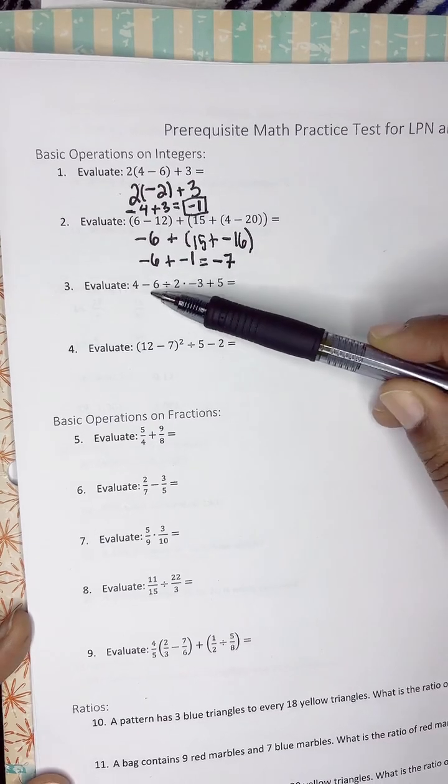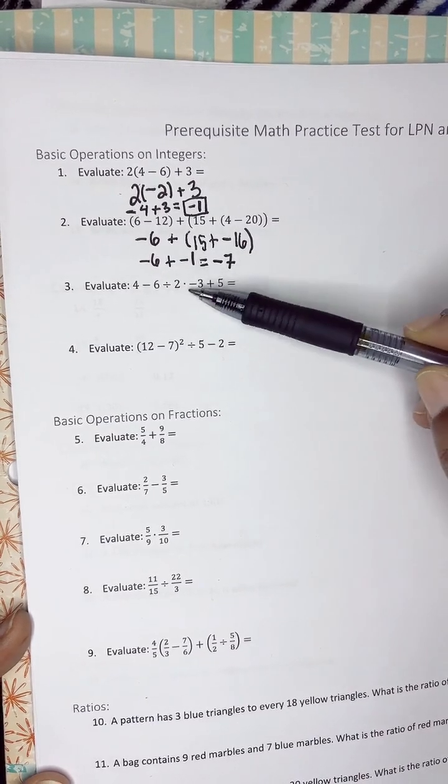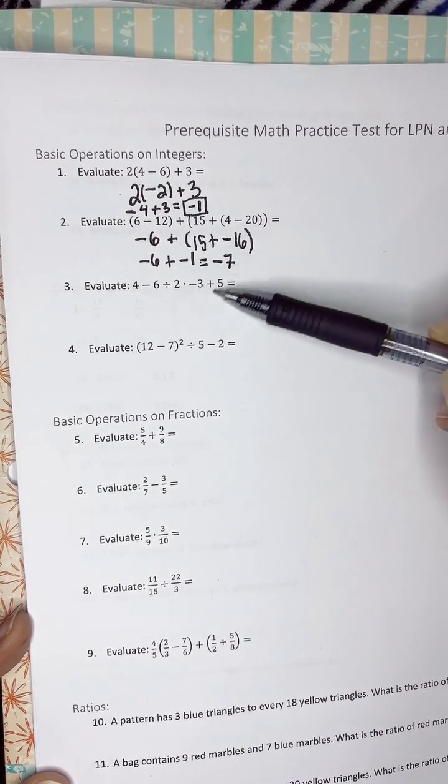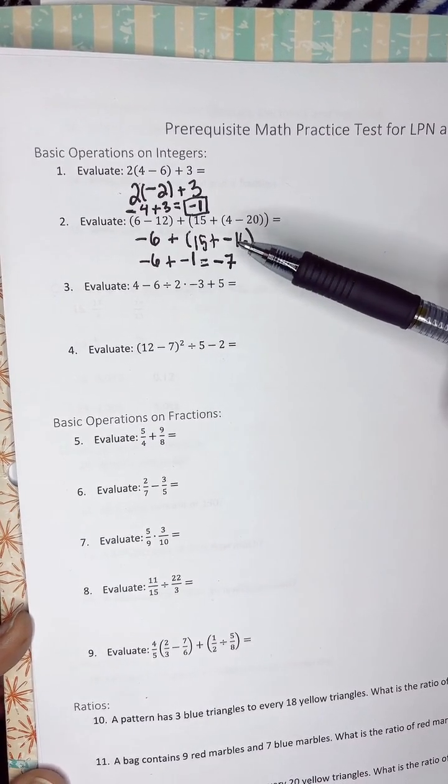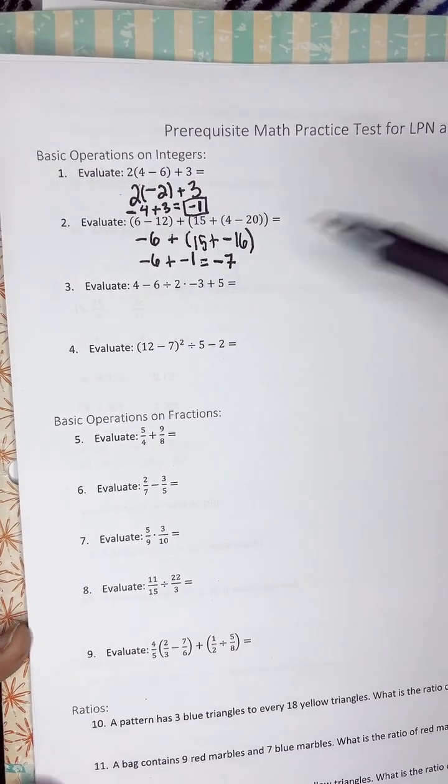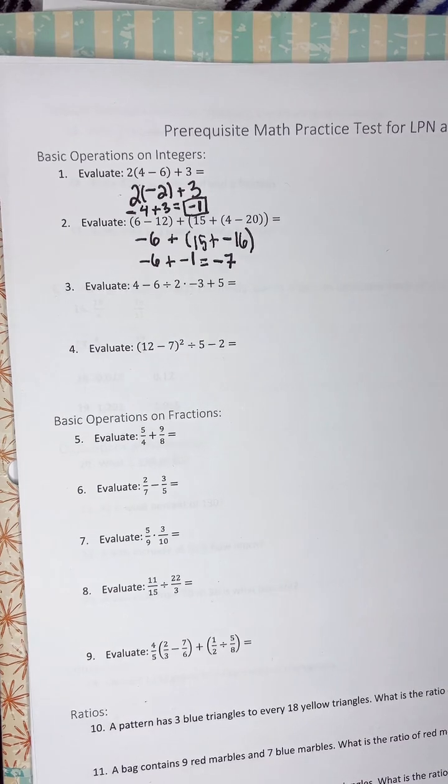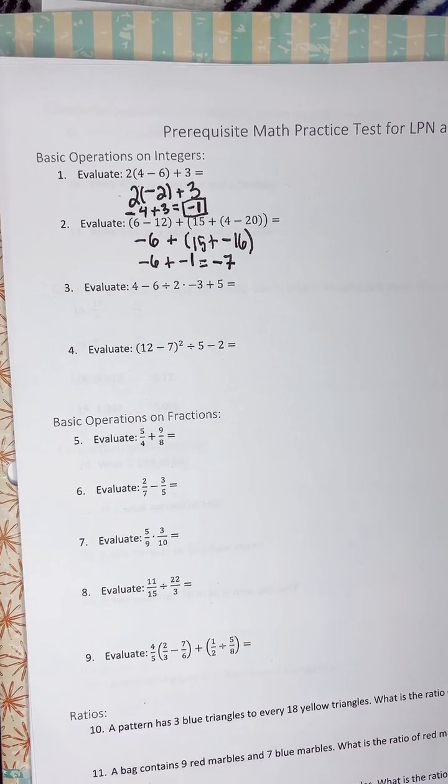All right, let's hit up number 3. So we have 4 minus 6 divided by 2 times a negative 3 plus 5. Put in the chat, where are you starting with this problem? Where do you have to start with? Put 2 numbers that you're starting with. Let me see it in the chat.